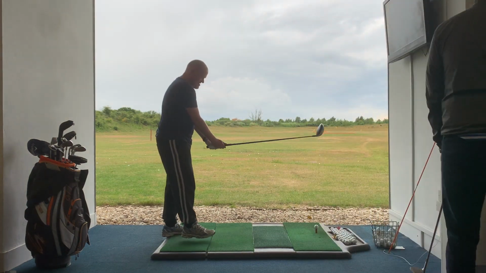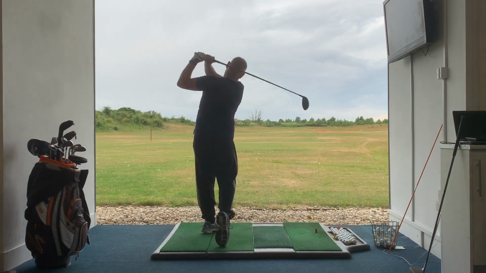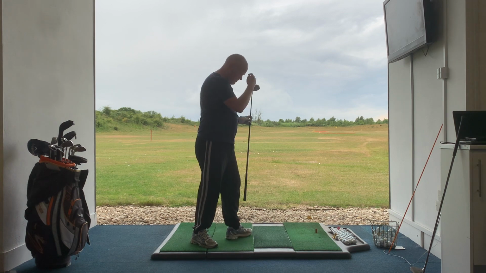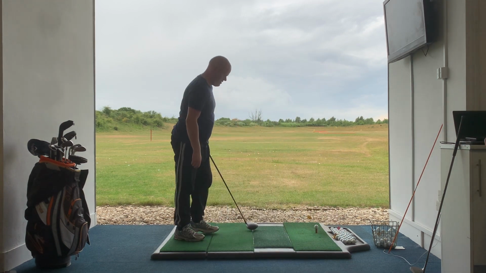Let's see if I can replicate that. That's a little bit out and way back. Was it? Yeah. So hands are staying in and get that chest turning a bit more. Yeah, that's better.